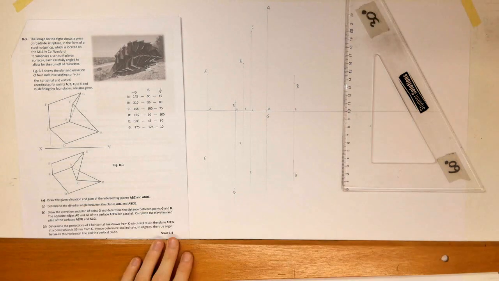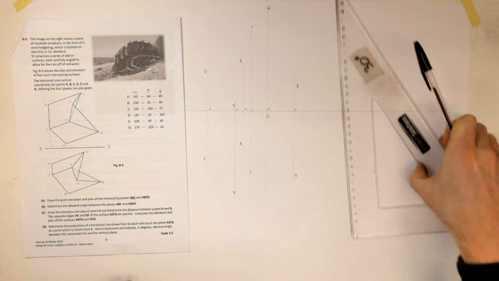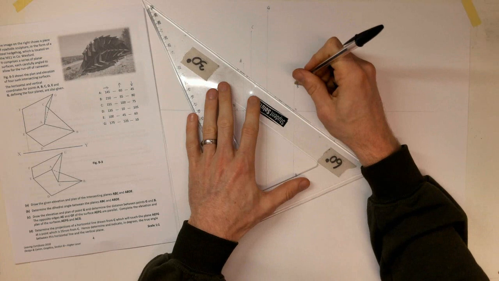Okay, so I'll start off just by drawing my ABC and ABDE. ABC.